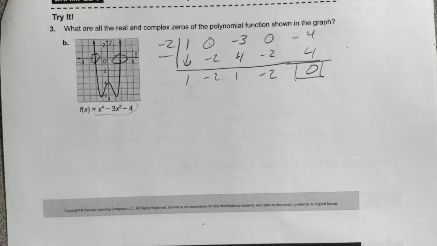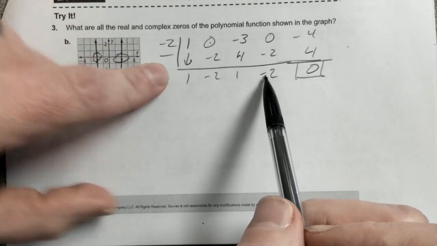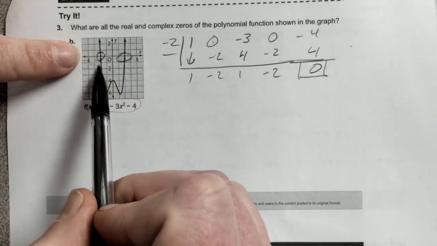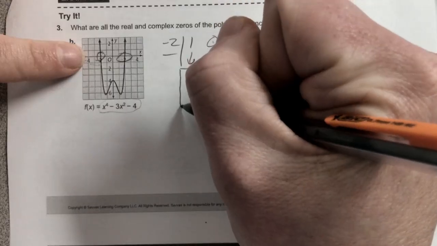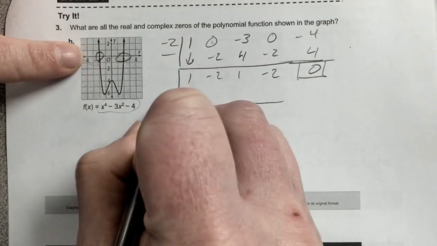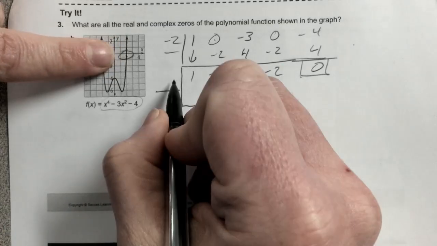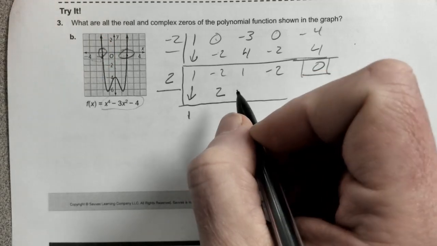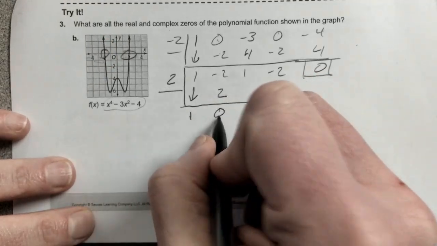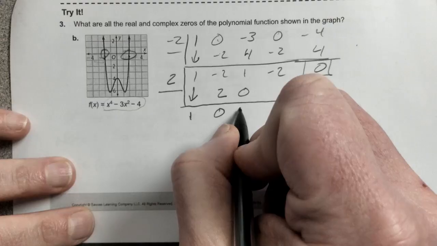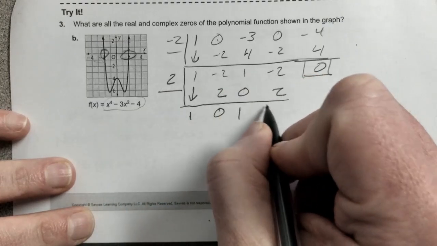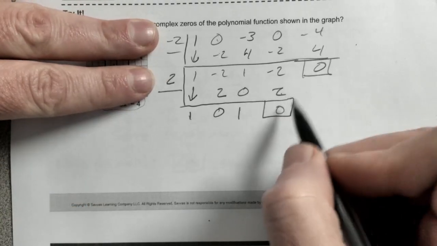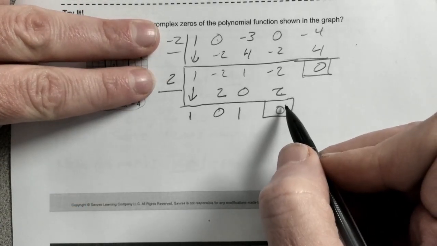Now, here's what's really, really cool. Instead of translating this back into a polynomial just to divide out again, I have 2 real zeros. So I'm going to extend this into a second-story house. And my new porch number is a 2. So we drop the 1. 2 times 1 is 2. Negative 2 plus 2 is 0. 2 times 0 is 0. 1 plus 0 is 1. 2 times 1 is 2. And negative 2 plus 2 is 0. So that proves that negative 2 and 2 are zeros of this function.